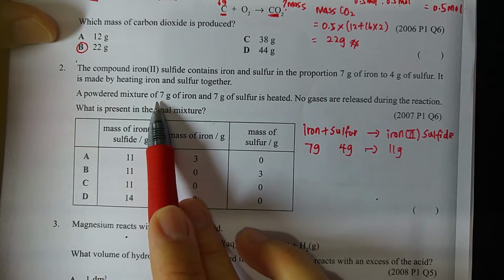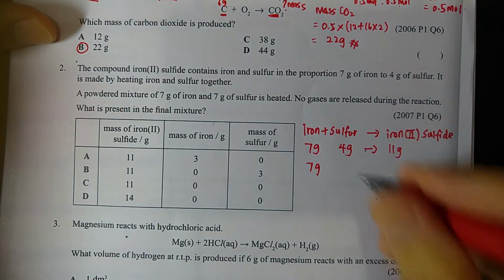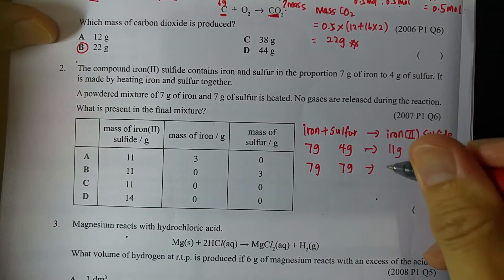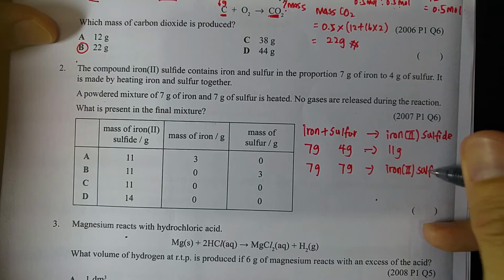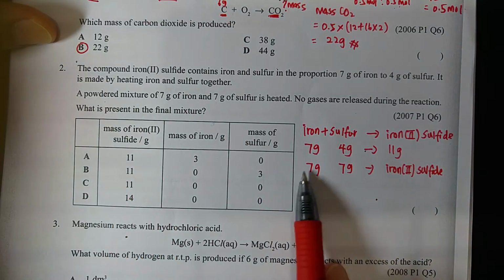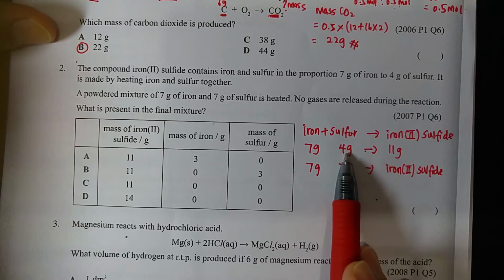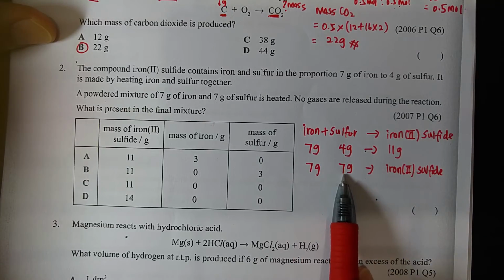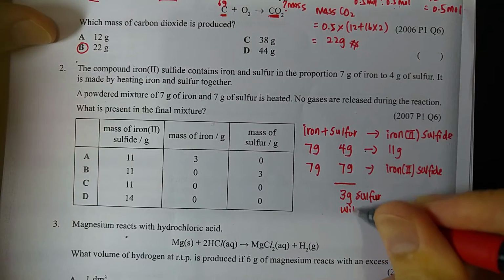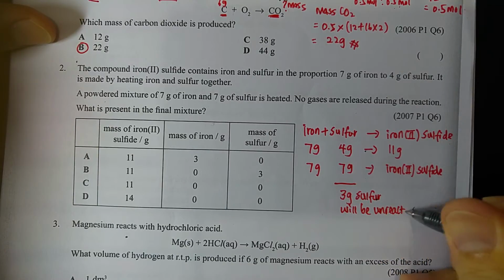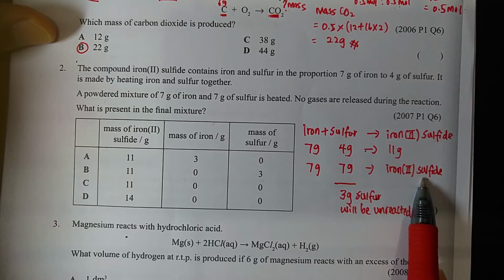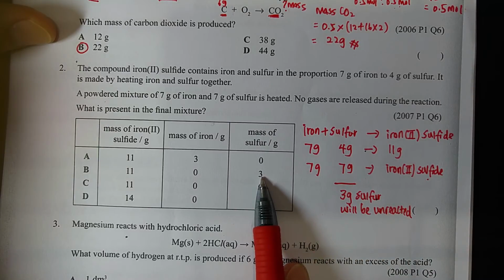Now, a powdered mixture of 7 gram of iron and 7 gram of sulfur is heated. No gases are released during the reaction, which means that you will get iron 2 sulfide as well. No other gases, nothing like carbon dioxide or oxygen is being released. What is present in the final mixture? 7 gram, 7 gram. 7 gram of iron only needs 4 gram of sulfur to react. If you have 7 gram of sulfur, then 3 gram of sulfur will be unreacted. So after the reaction is complete, out of the 7 gram of sulfur, 3 gram would remain. So the mass of sulfur remaining at the end of the reaction will be 3 gram.